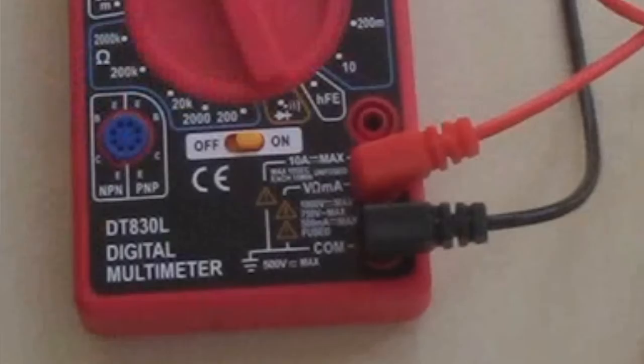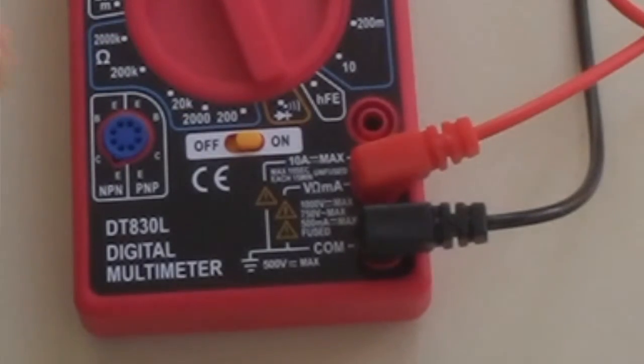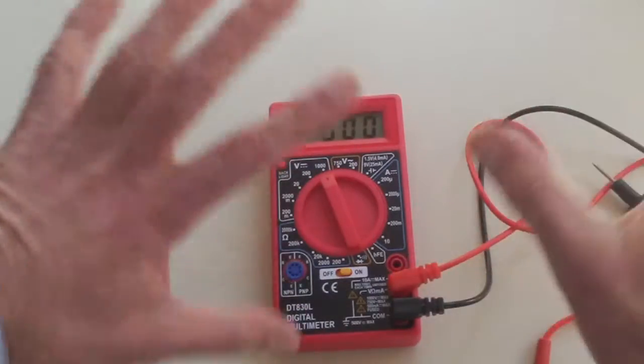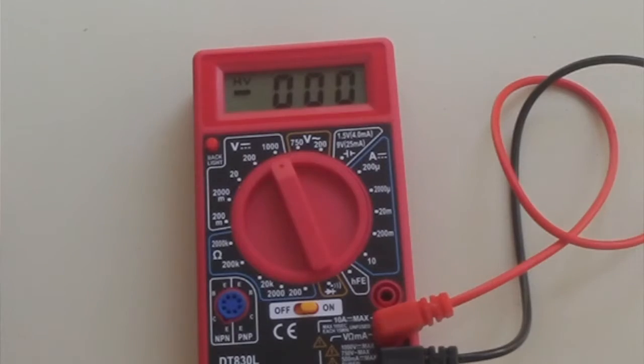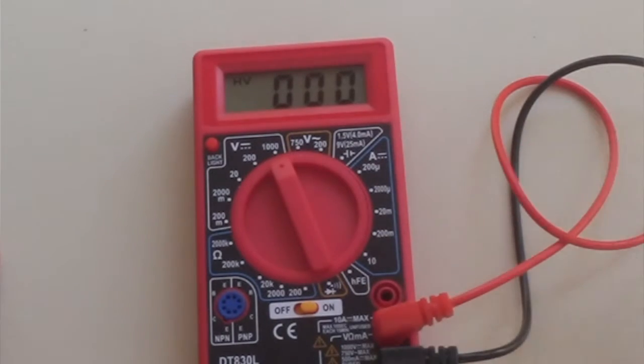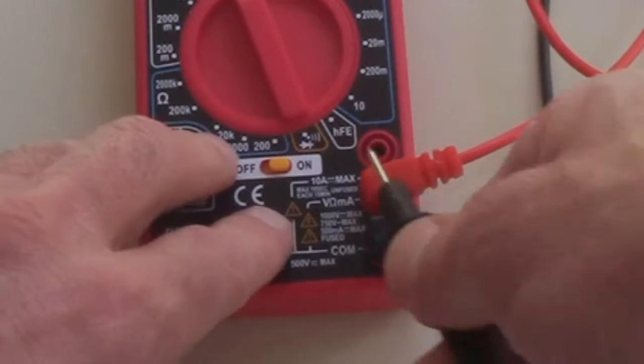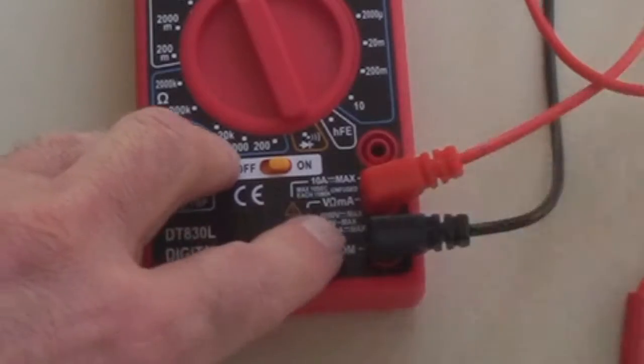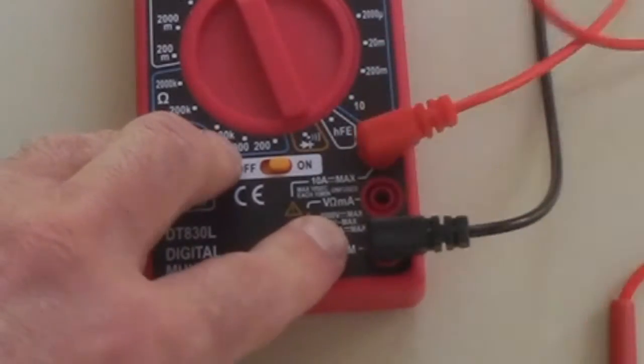This is important. If you try to measure, let's say, a current of 5 amps, you will blow the fuse and you won't be able to use that channel anymore unless you have a spare fuse to change. For higher currents, only up to 10 amps though, you use the corresponding jack.